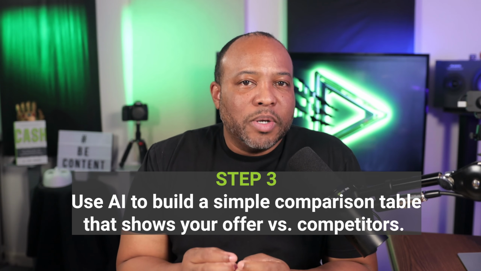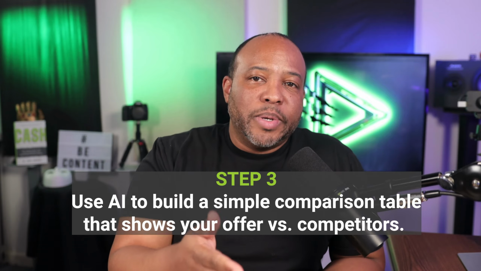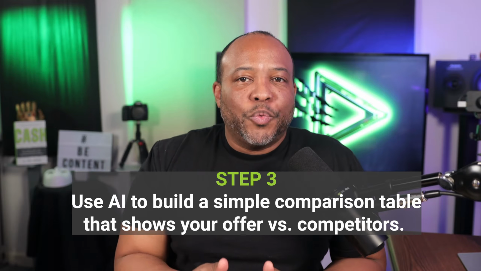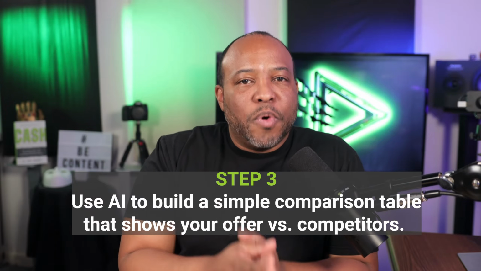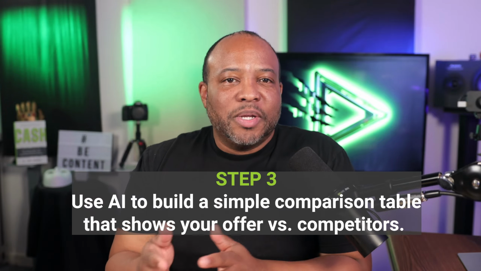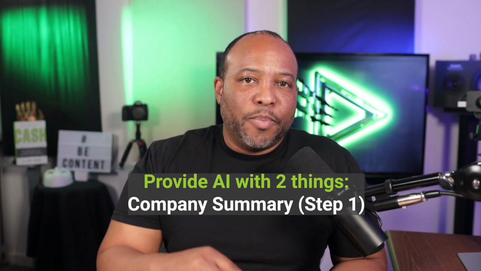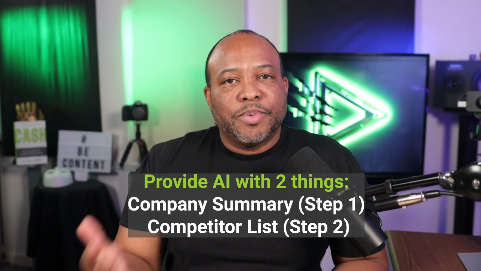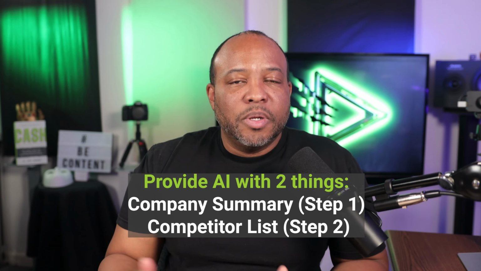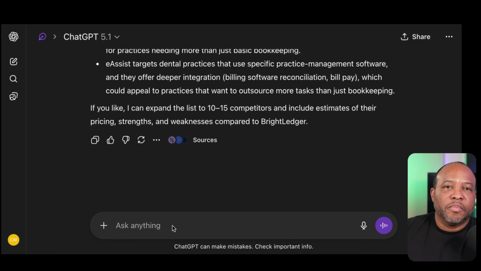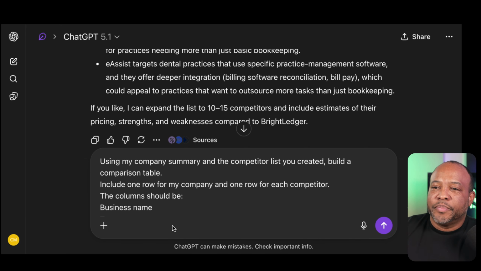Now we turn this into something you can really act on, a simple comparison table that lines up your business next to your competitors. You don't need to build a table by hand. We'll ask AI to build a table for us, then give us a short explanation and 3 action ideas. For this step, we'll give AI 2 things, our company summary from step 1 and our competitor list from step 2. If you're in the same conversation, you already have those and you don't have to give them again. So here's our prompt.